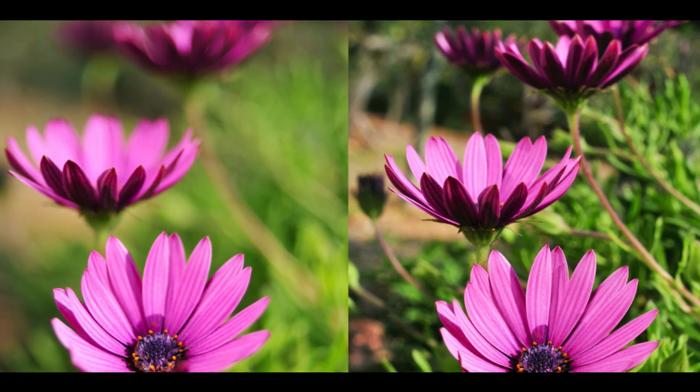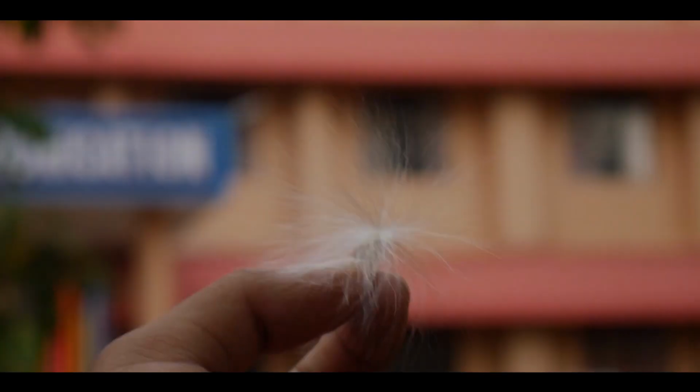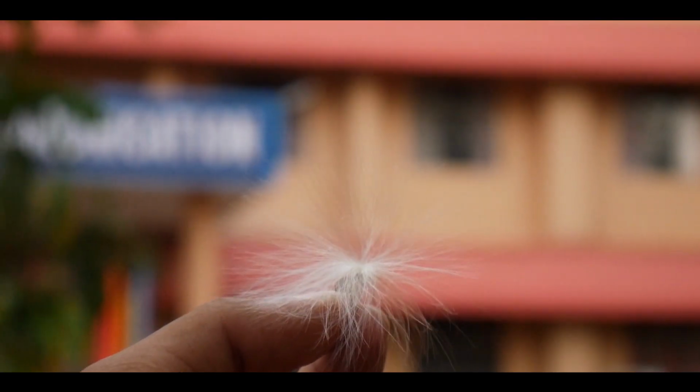Another thing in which aperture plays a vital role is the depth of field. It's a prominent effect that modern photographers use all the time. You might have noticed that blurry background behind the subject. That's depth of field. A larger aperture gives a shallower depth of field, more blurriness, whereas a smaller aperture makes less blurriness.